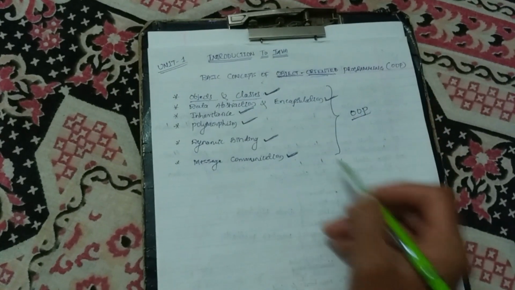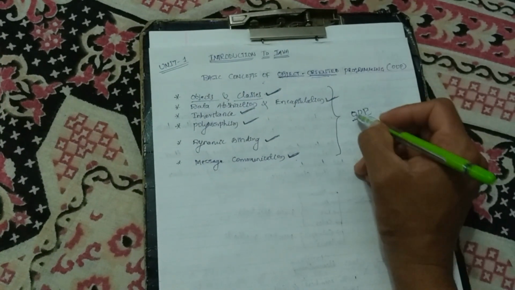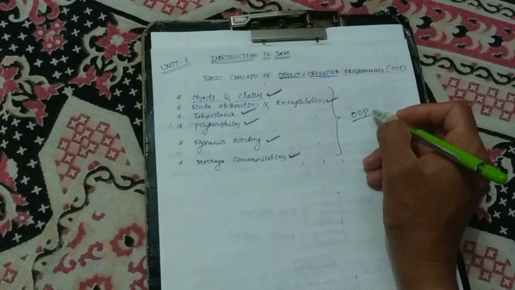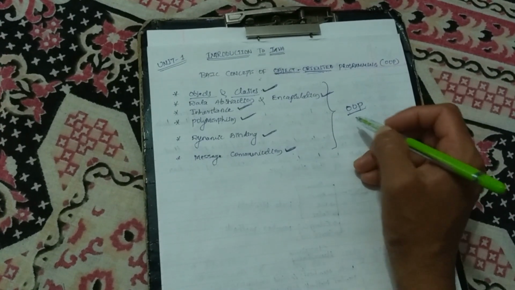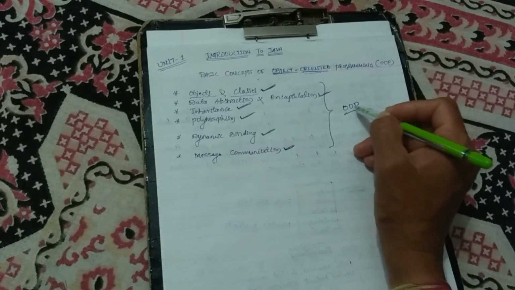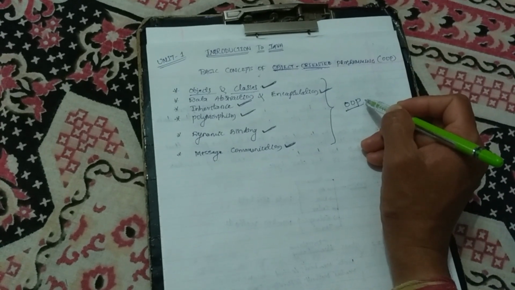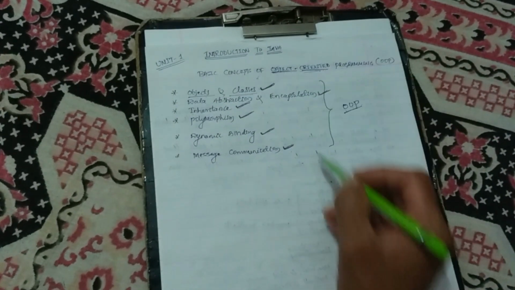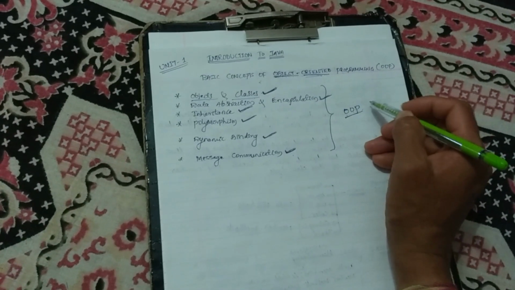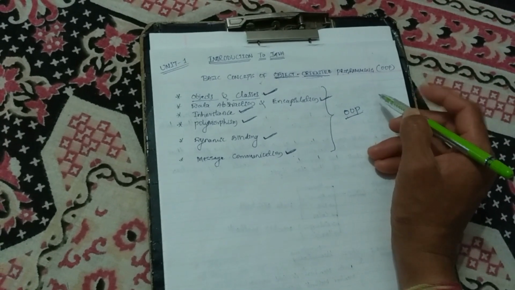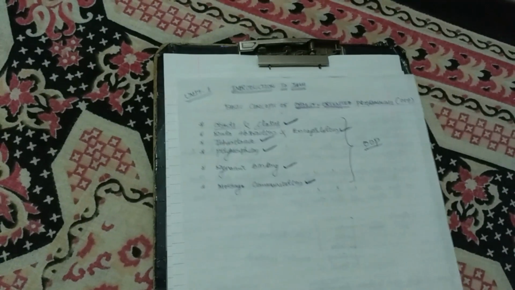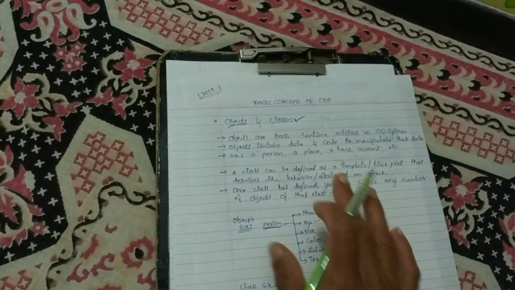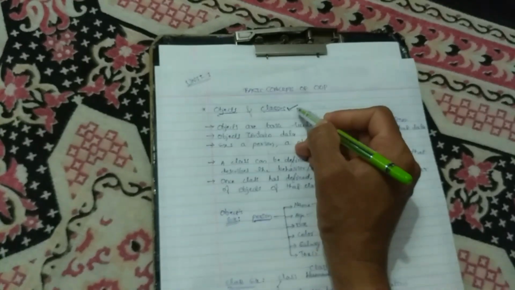These are the major pillars of the object-oriented programming system, or you can call them the basic building blocks of object-oriented programming. And these form the heart of Java programming. So let us begin with objects and classes.